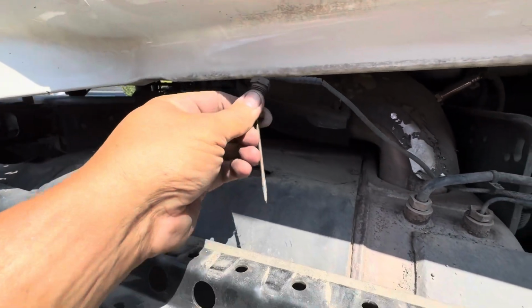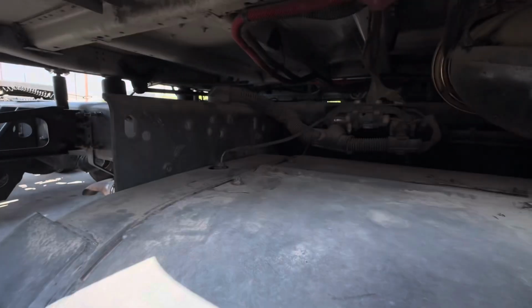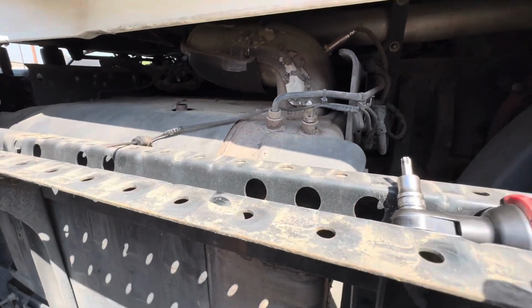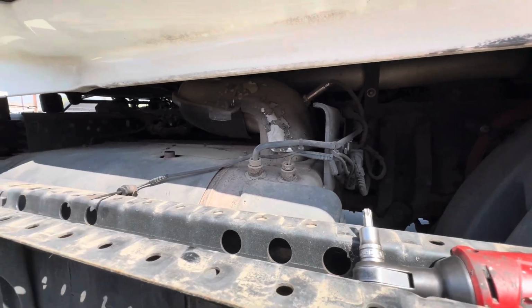So I don't really know what's going on here. I'm gonna install a new one anyway. I'm not gonna take a chance with this old one. And there is your DPF outlet. So I'm gonna put a new sensor in. I'm gonna test it all out and see what we find and go from there. So definitely some funny business there. So I'll keep you all posted.